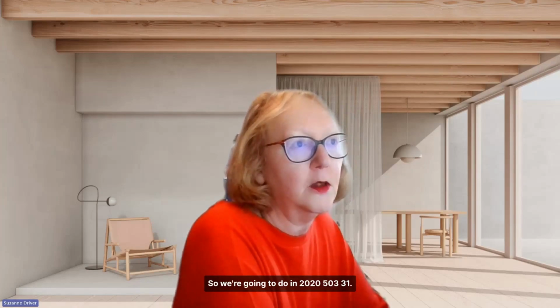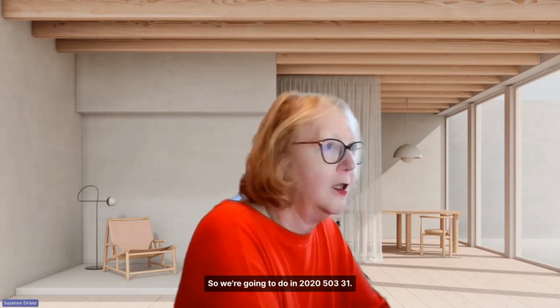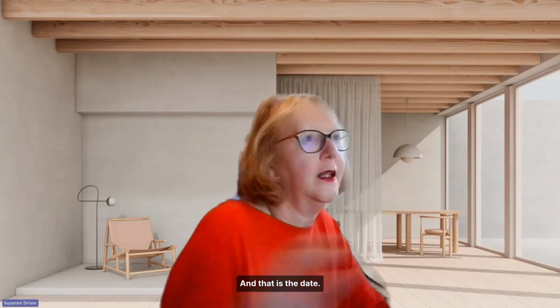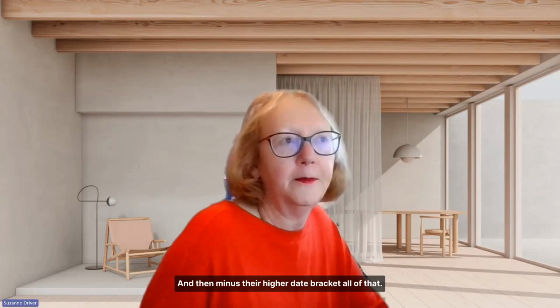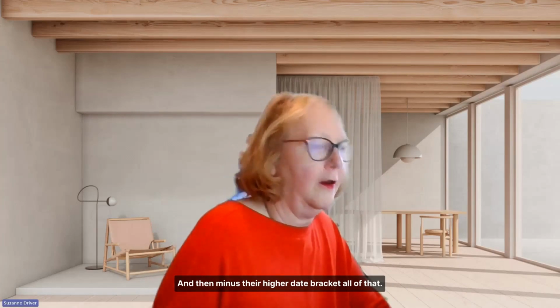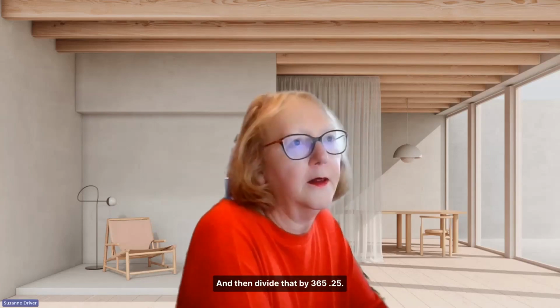So we're going to do in 2025 03 31, and that is the date, and then minus their higher date, bracket all of that, and then divide that by 365.25.